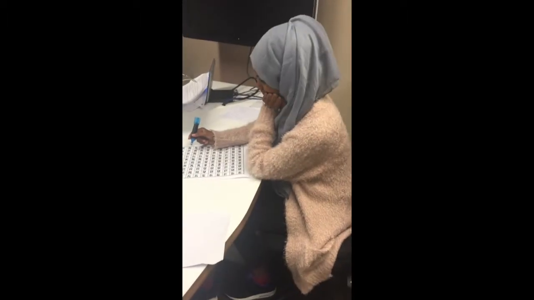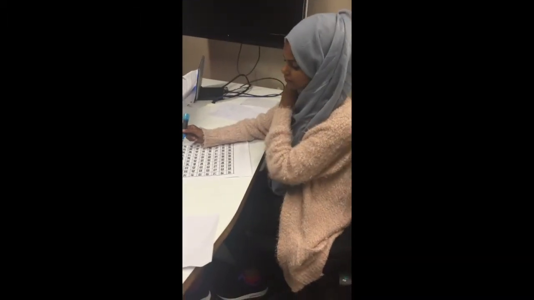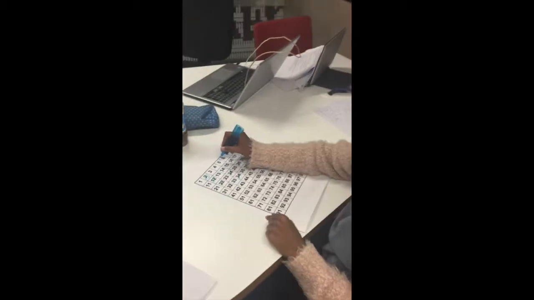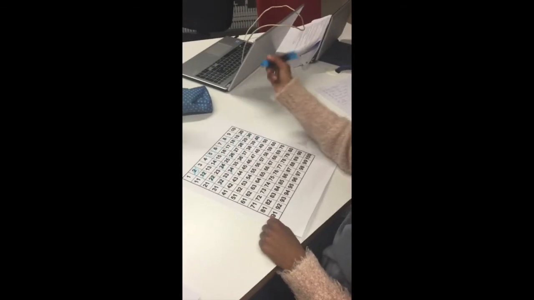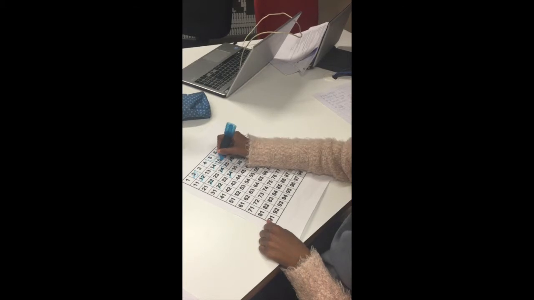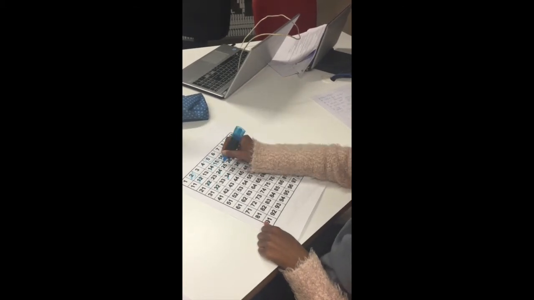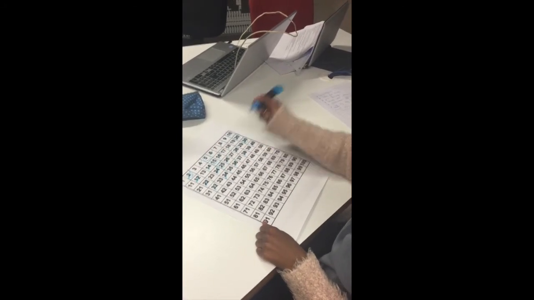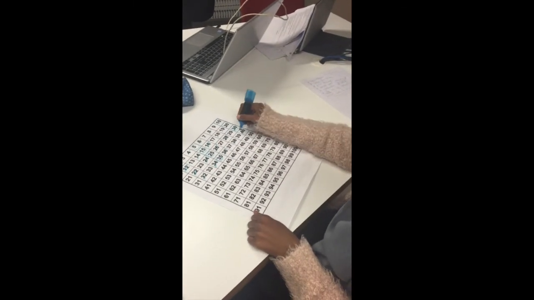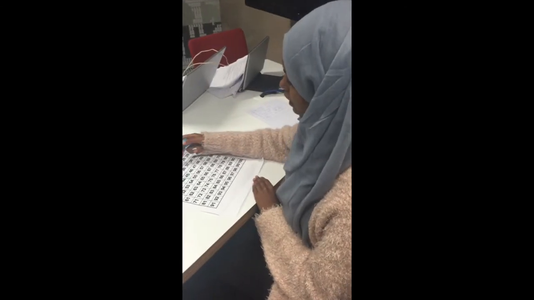Okay, Marwa, can you now please start at 5s and count by 5s and circle the numbers you land on? It only goes in the 5 column and 10 column.